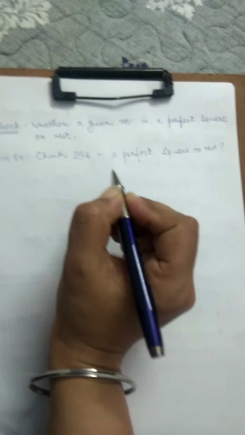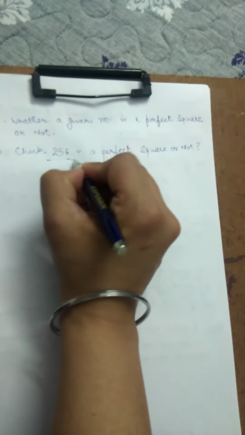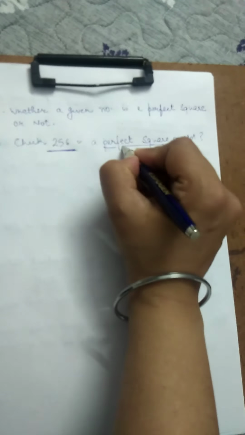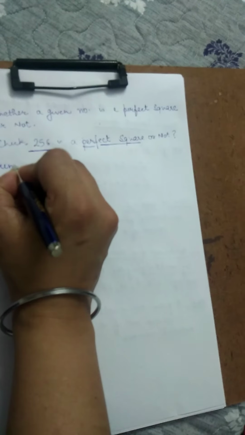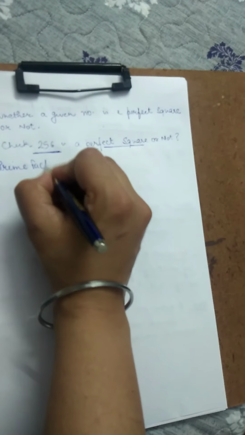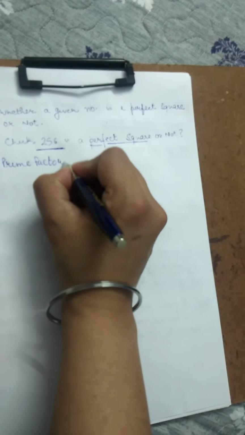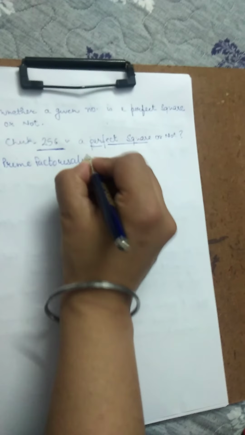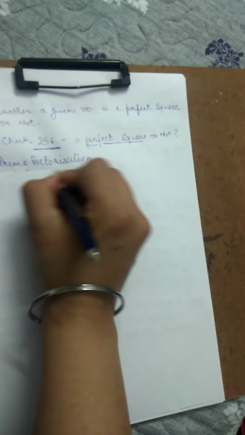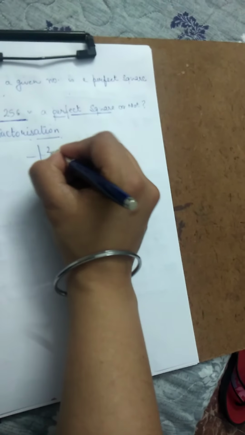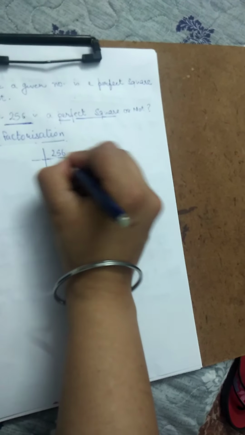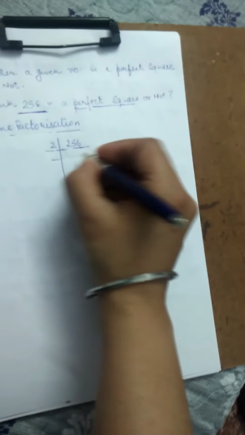So the technique to check any number is a perfect square or not, what we are going to do, we will be doing prime factorization of it. So we all know how to do prime factorization. So prime factorizing it, we start from 2.